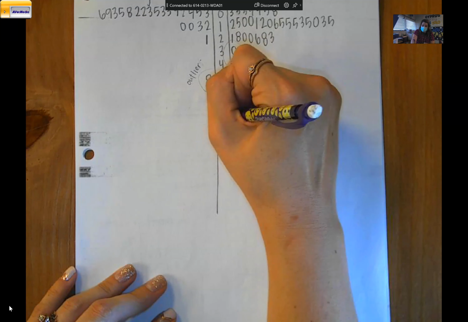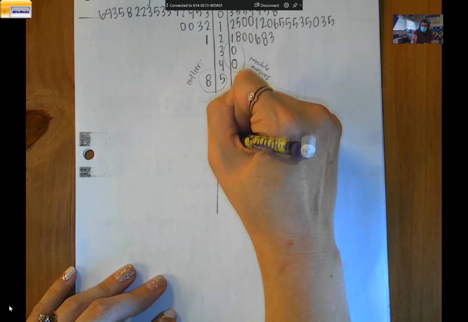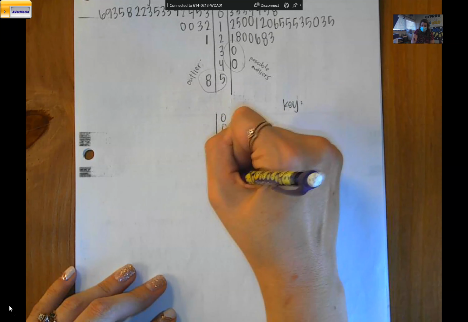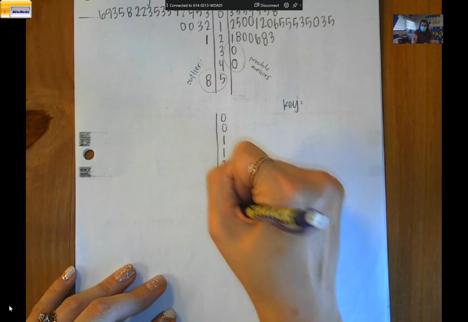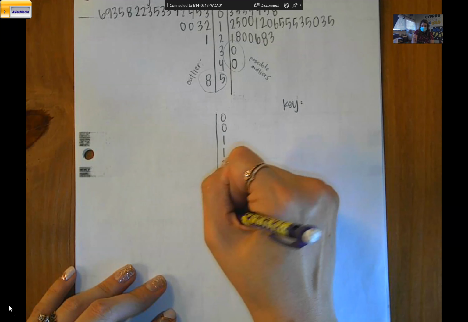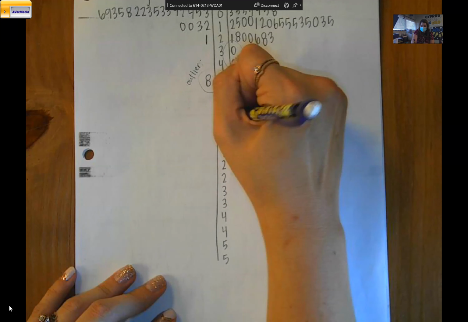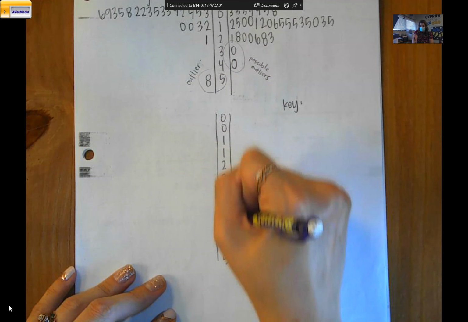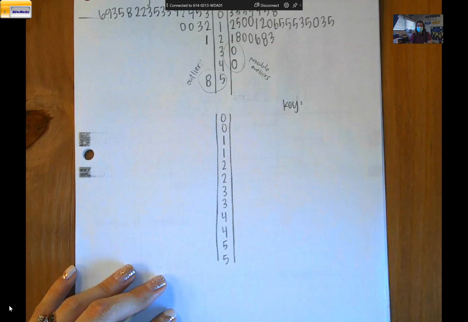So you'll have 0, 0, 1, 1, 2, 2, 3, 3, 4, 4, 5, 5, because I think that's going to give us a much better idea about what these shapes really are.